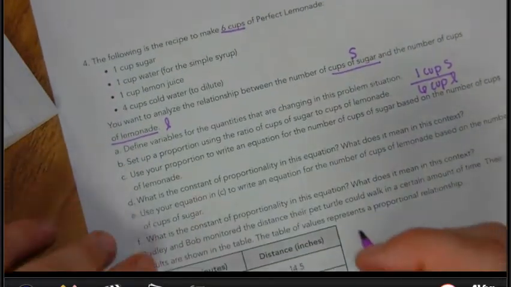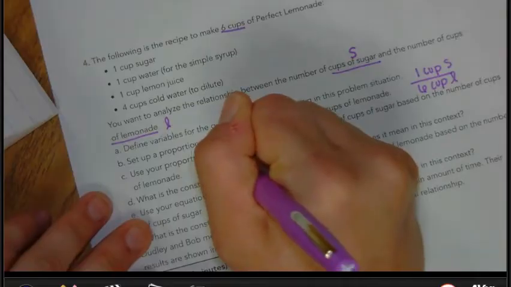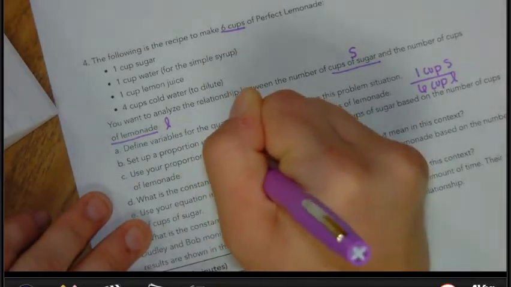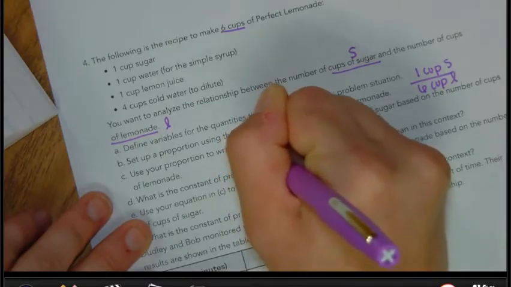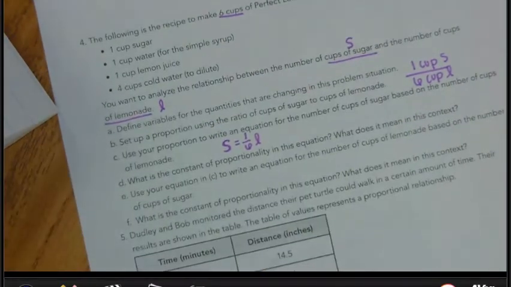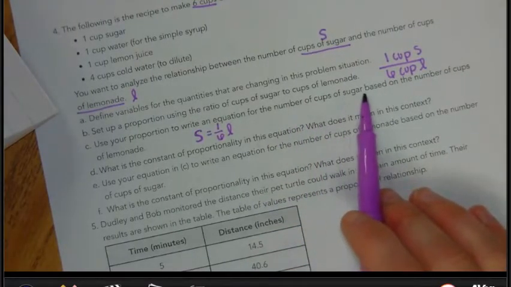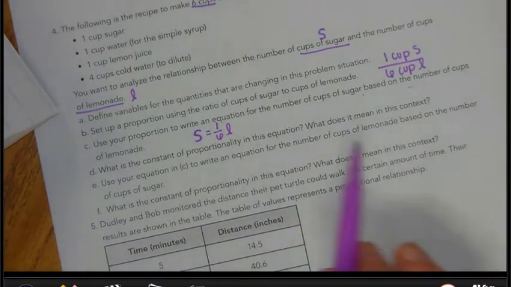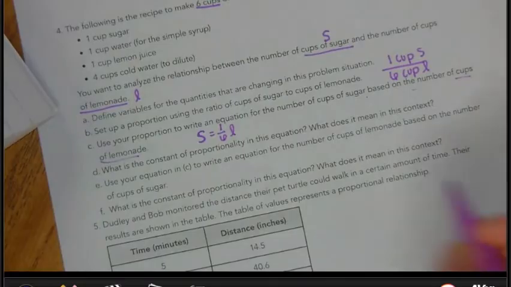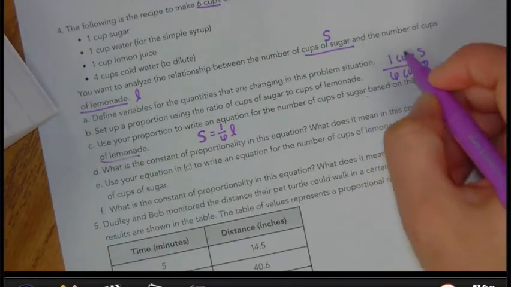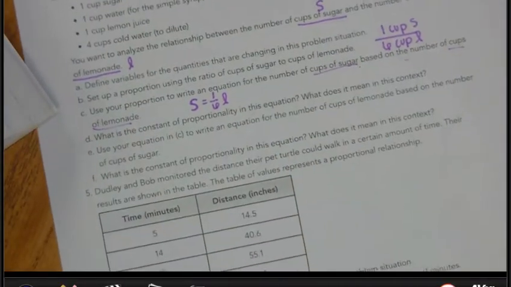So if I'm looking for the cups of sugar, I'm going to use my K value of 1 over 6, and I'm going to multiply it by L. So for however many cups of lemonade I have, multiplied by this ratio that we just found, that'll get me the number of cups of sugar.